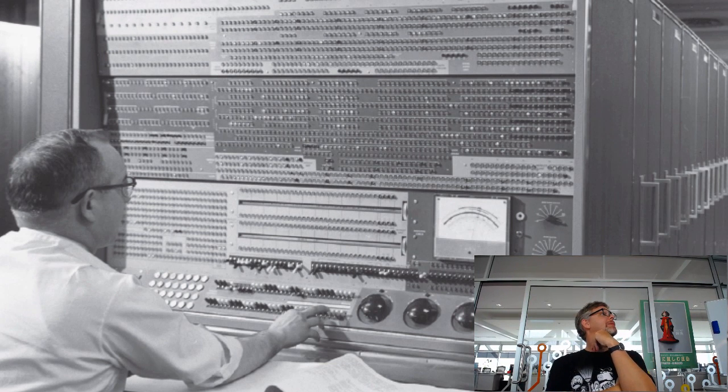So, what do we have? Switches. Looks like the airplane cockpit from hell. Well, the interesting thing about this particular computer is that it was the first transistor-based computer, which made things a lot smaller.